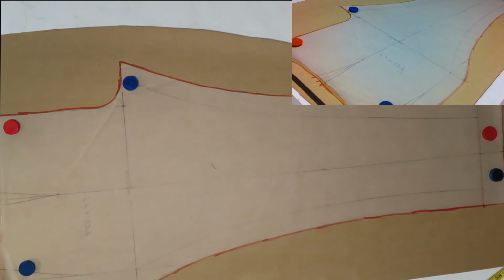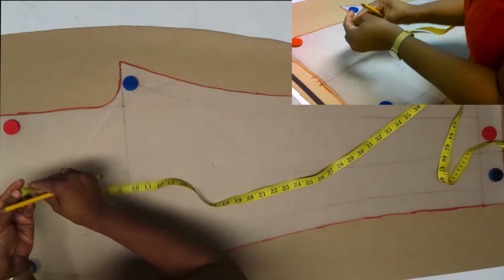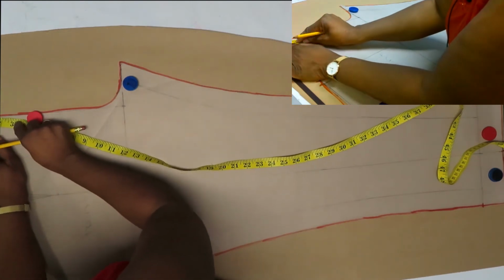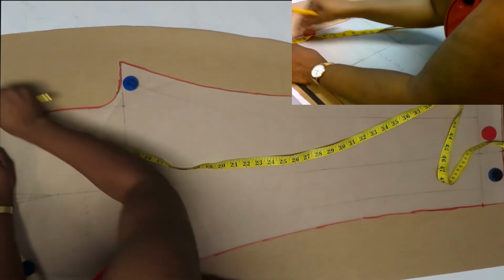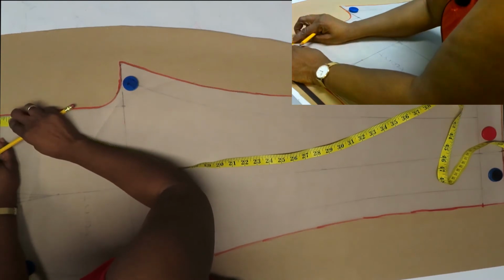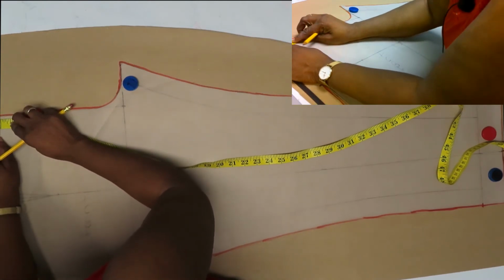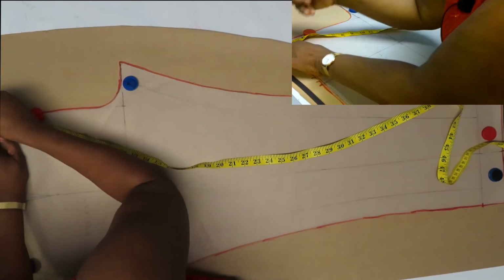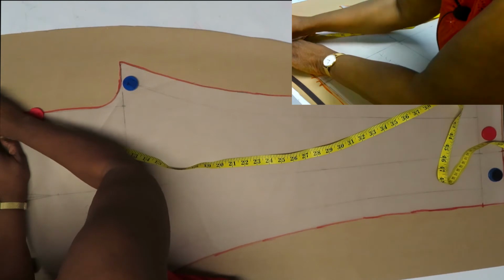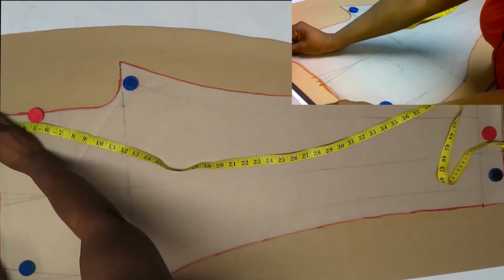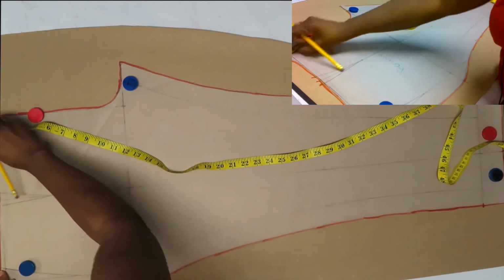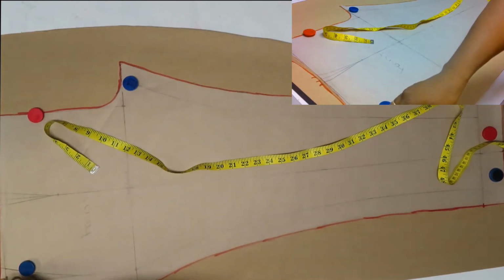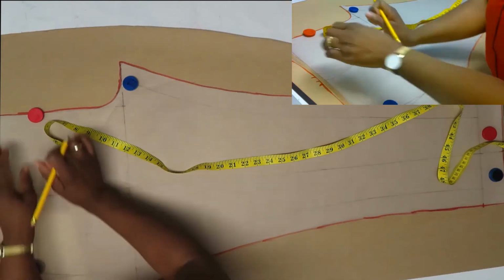So the first thing that we do, we extend this line. You extend that line up with 1 inch. You can see just 1 inch. And then with this 1 inch here, we're going to connect it here to form a slant.